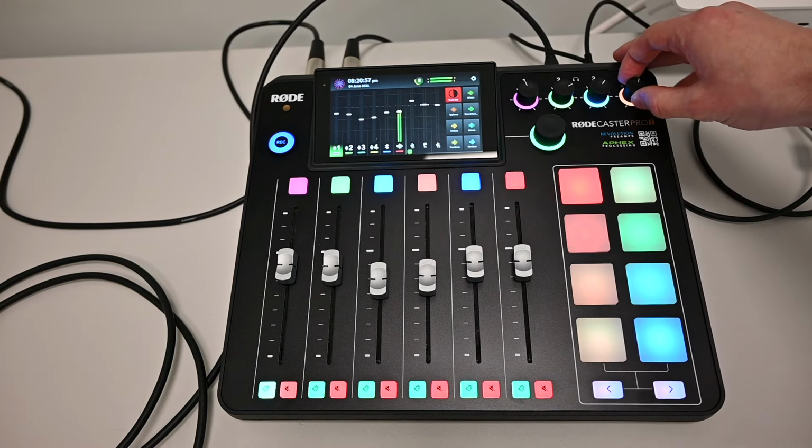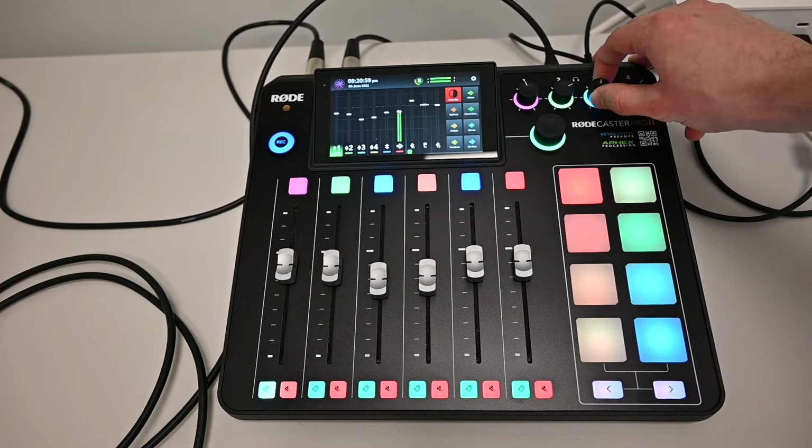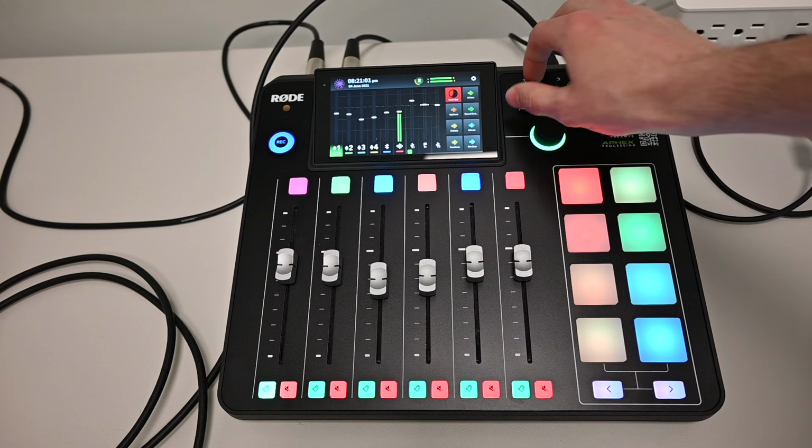On the top right, we have the knobs, which can also be used to control different types of audio.